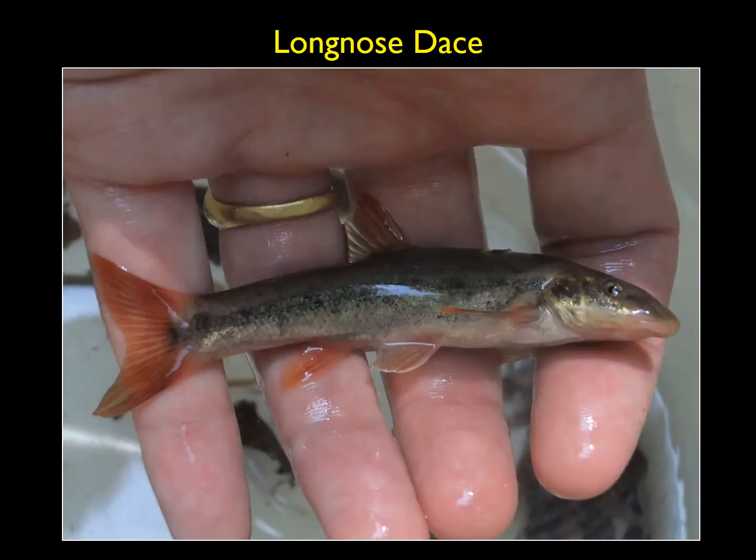Another picture of the longnose dace. These are just cool-looking fish, very powerful swimmers. And again, a streamlined snout. You can see sort of a subterminal mouth, so they're going to be picking invertebrates off the bottom in riffles and high-flow velocity habitats.